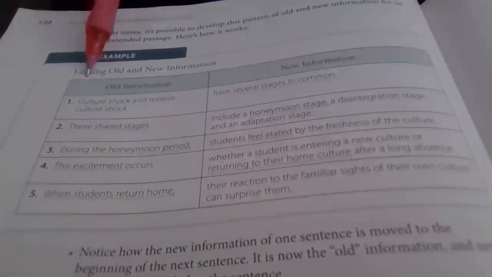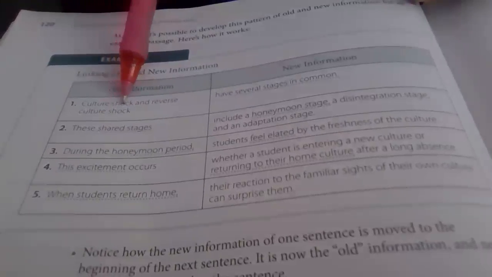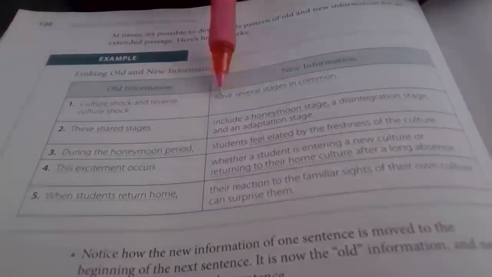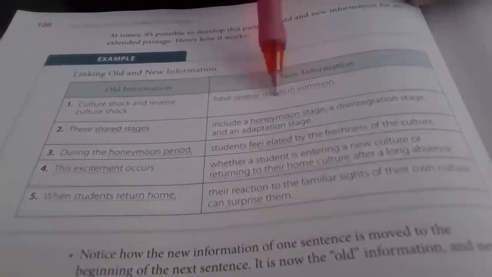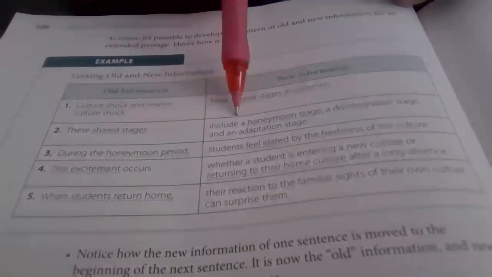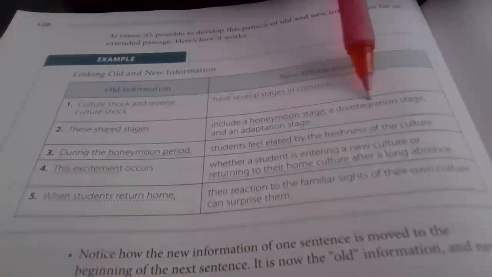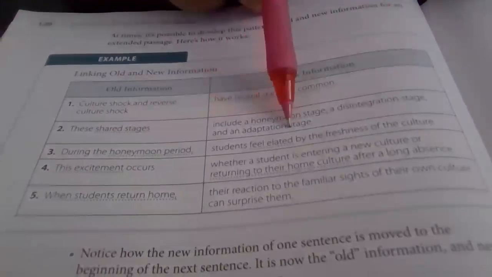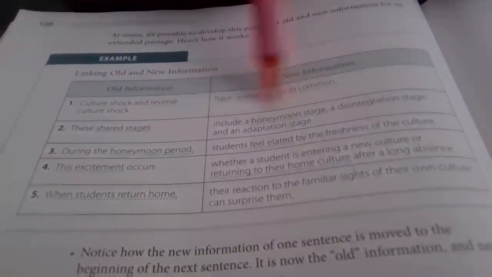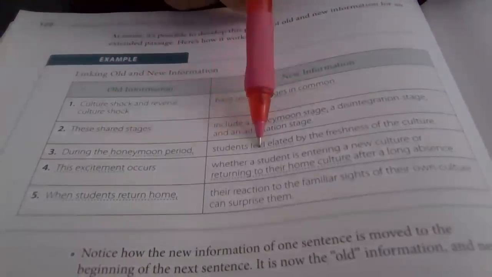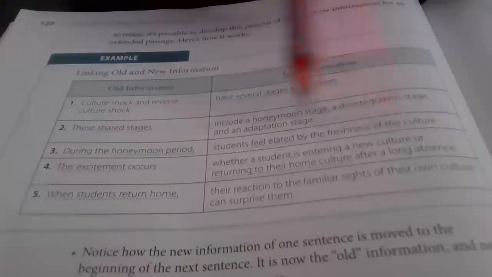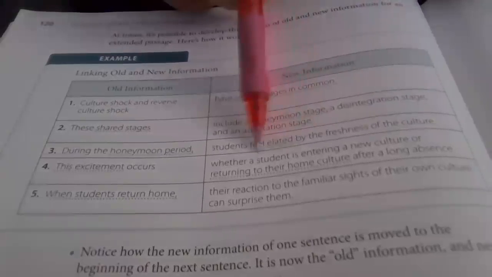So this is an example here. Culture shock and reverse culture shock have several stages in common. Okay, stages, right? What are the stages? So how, why, what? These shared stages include a honeymoon stage, a disintegration stage, and an adaptation stage. Okay, so what is this honeymoon stage? During the honeymoon period, students feel elated by the freshness of the culture. Why, right? Why or when or how did they feel elated?